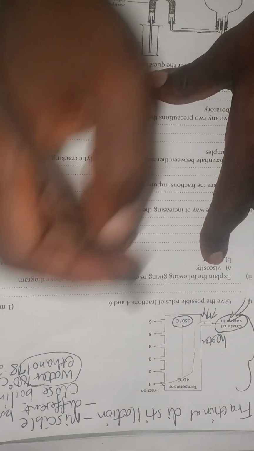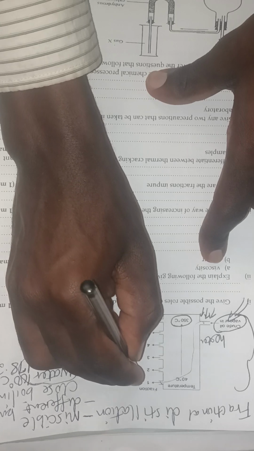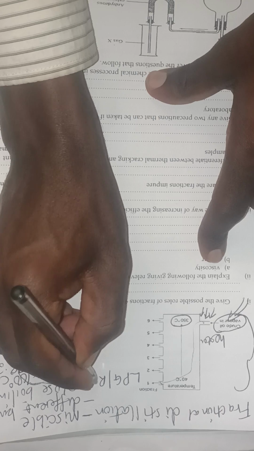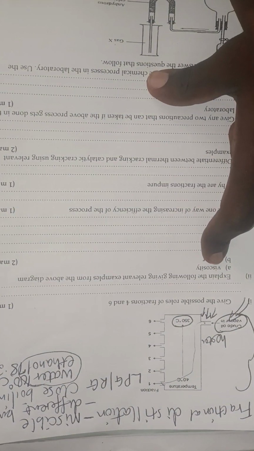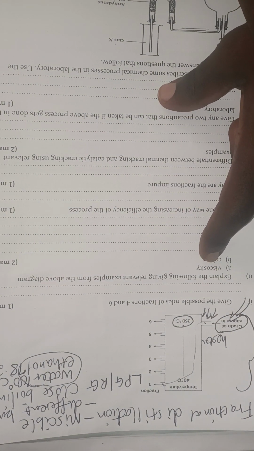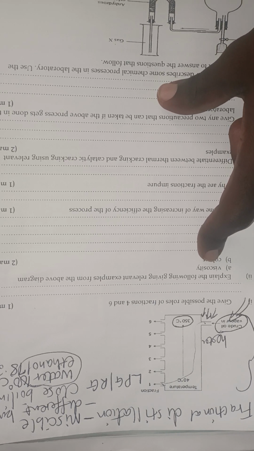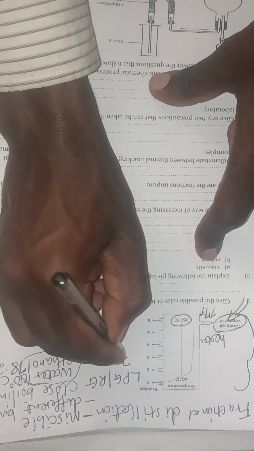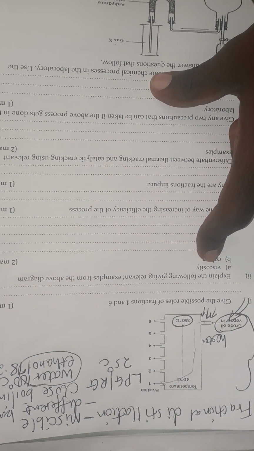For example, you need to know that you have what you call liquefied petroleum gas or refinery gas. This becomes the first fraction of this crude oil that gets collected at 25 degrees Celsius.